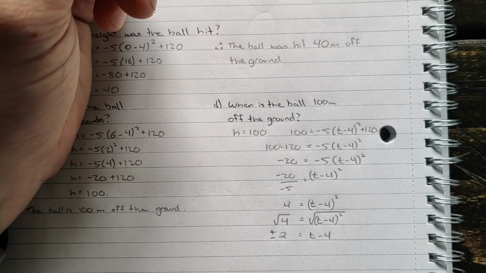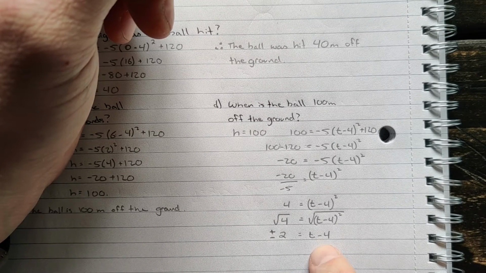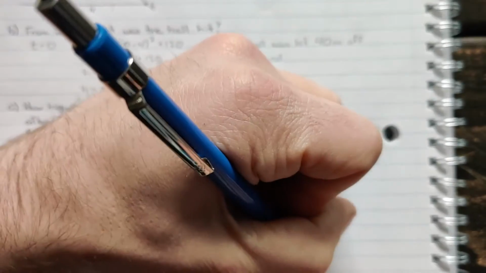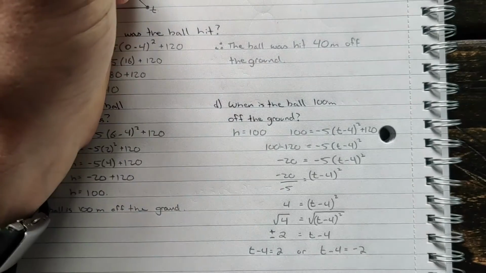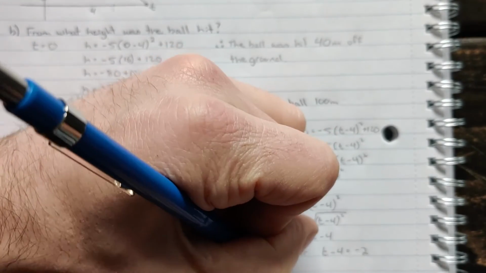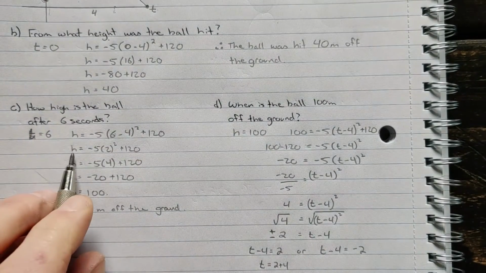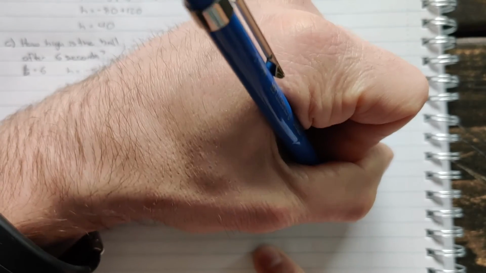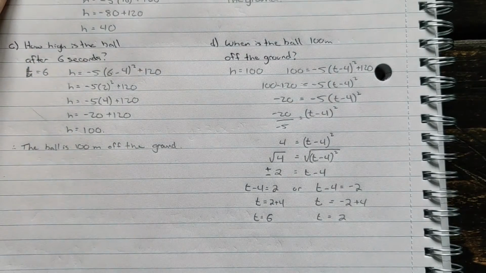That means this here has to happen twice. So t minus 4 either equals +2 or t minus 4 equals -2. And then we can go about solving these. T equals 2 plus 4. T equals 6. That's our situation from before. And also t equals -2 plus 4. T equals 2. And at 2 seconds, the ball is 100 meters off the ground.